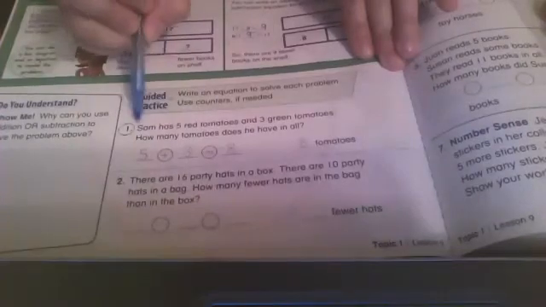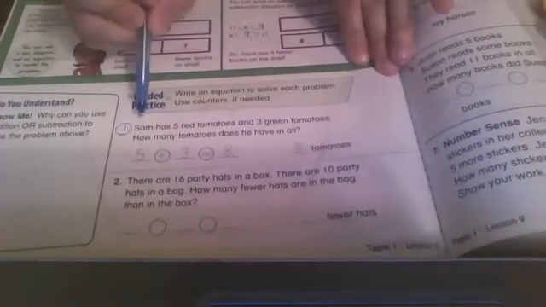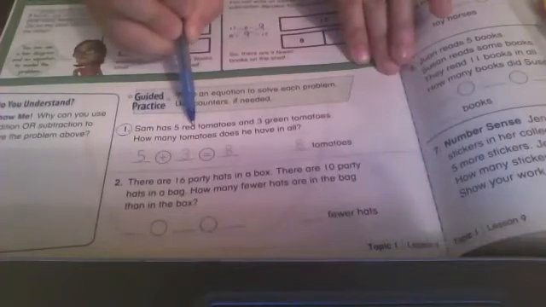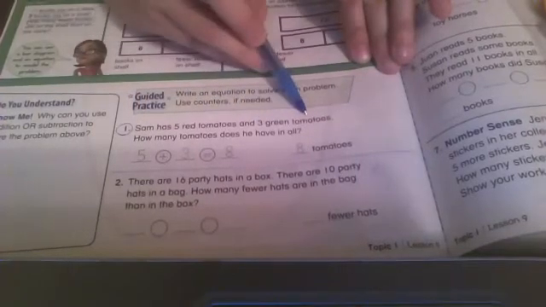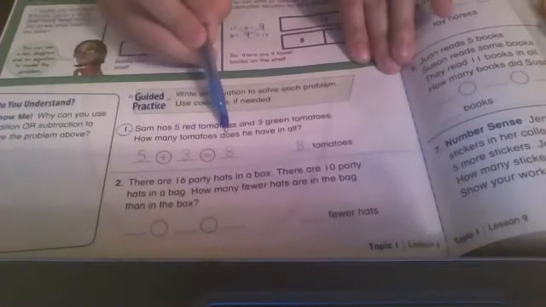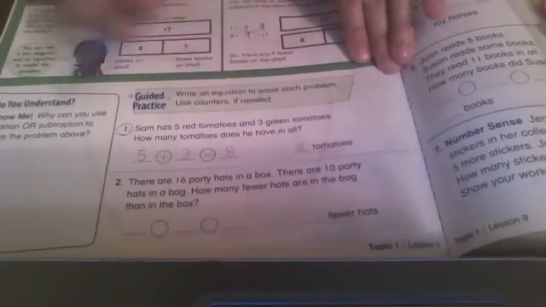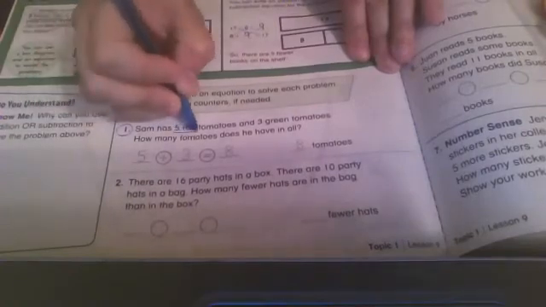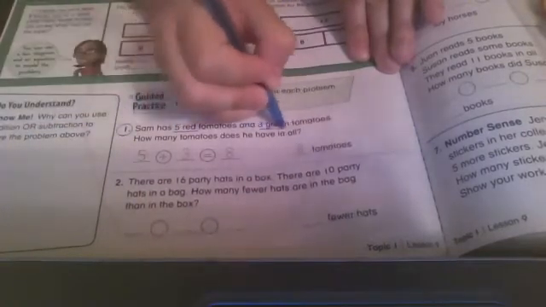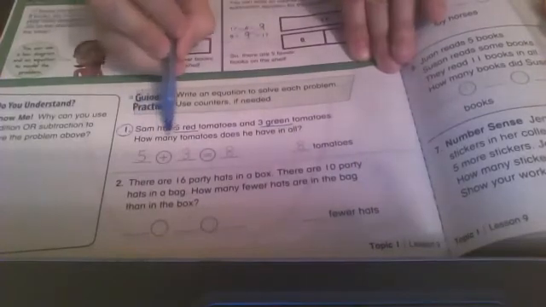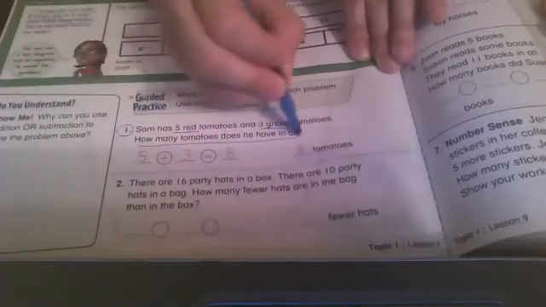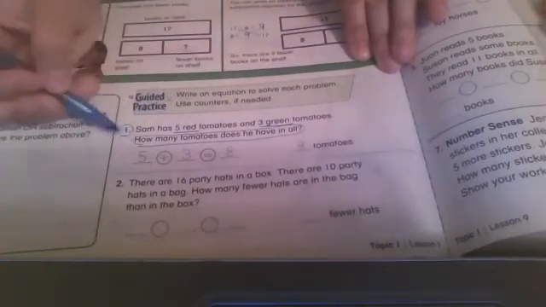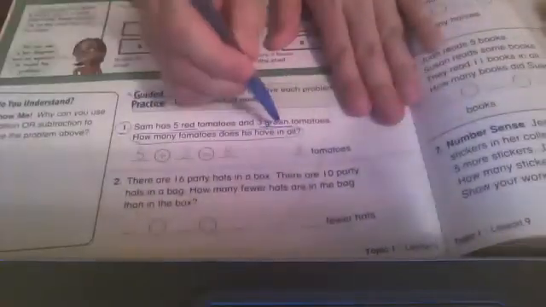Okay, and now I'm going to go ahead and read number 1. All right, Sam has 5 red tomatoes and 3 green tomatoes. How many tomatoes does he have in all? Okay, so it's important to know he has 5 red, he has 3 green, and they want to know how many does he have in all. Okay, so this time we're not comparing numbers. We're not asking who has more or who has less or fewer. We're asking how many in all, so all together.